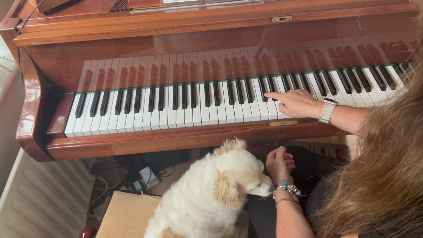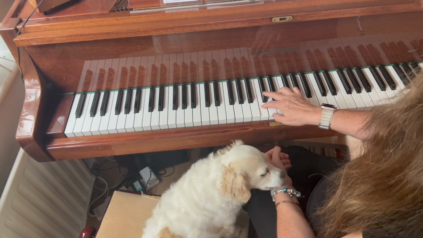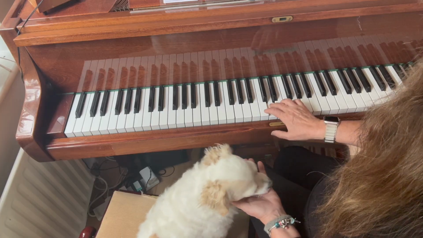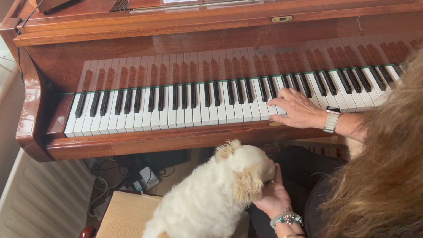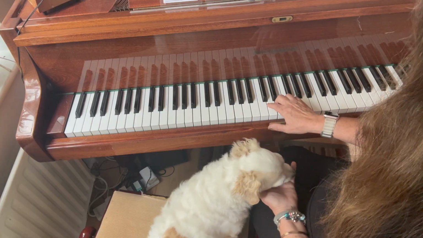So this would be a half step or semitone from here to here. And this would be a tone from here to here. Okay, so 2 semitones make a tone. Same as 2 half steps make a step. Okay, you with me so far?